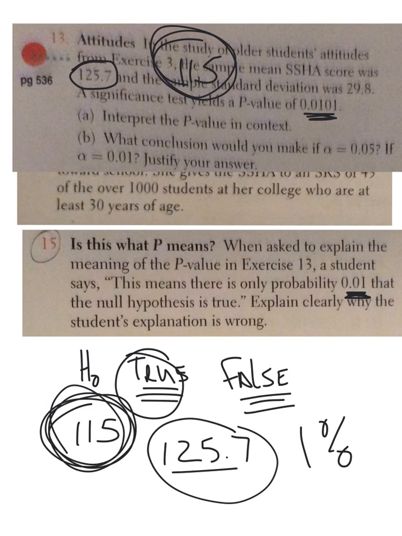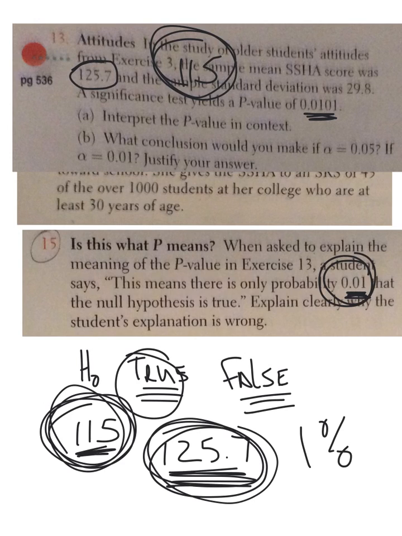So we just got extremely lucky, if this is actually true, to get a score that high. That's what it means. That would only happen 1% of the time, to get a sample this big for these students if the true average was 115. Okay, that's what that means. Let's go to the next one.